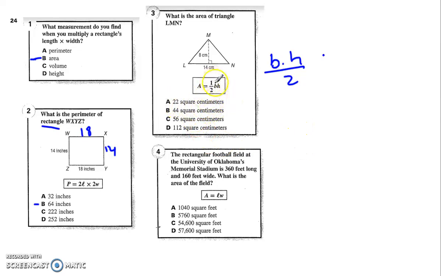So that means we can first, if we want, find half of that. That's 7. 7 times 8 is 56, and there we have our answer. You could have done 8 times 14 and divided the result by 2. Either way, you get 56.